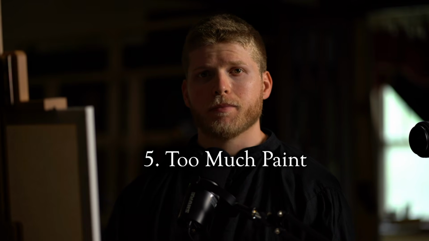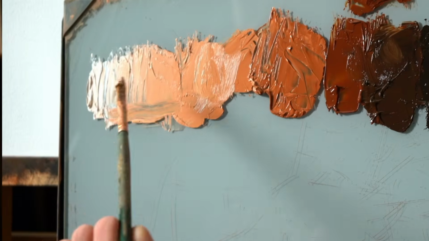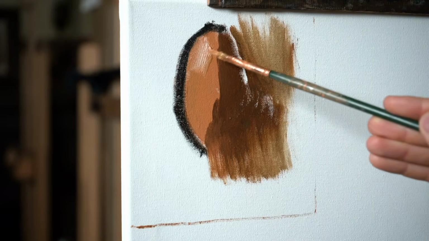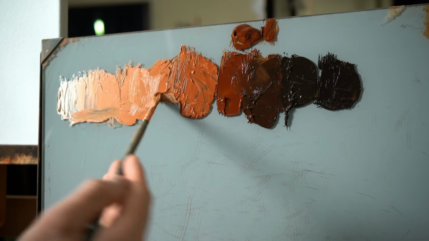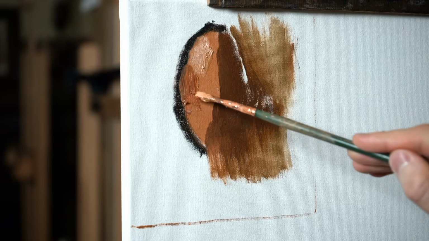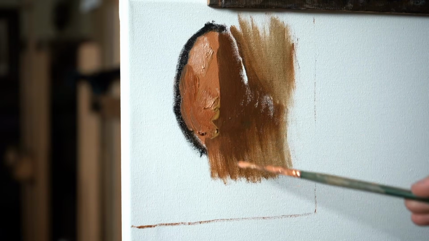Mistake number 5, overloading the brush. Now we're getting into techniques, and this one is one of the most brutal when it comes to breaking edges. Too much paint on the brush means that you lose control, and this is oftentimes where painters will just keep on building and building, and that's what leads to mud, irregular texture, and a total loss of an edge.